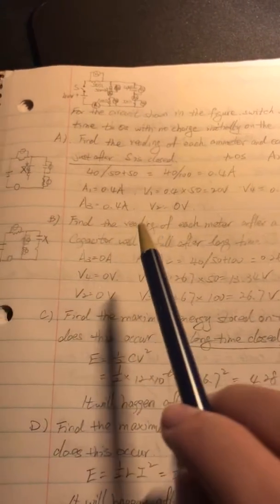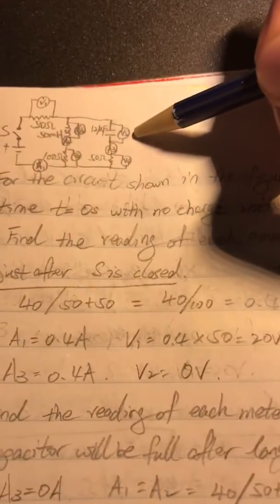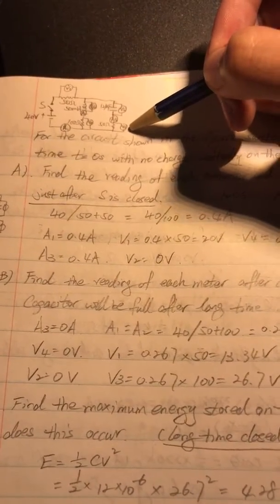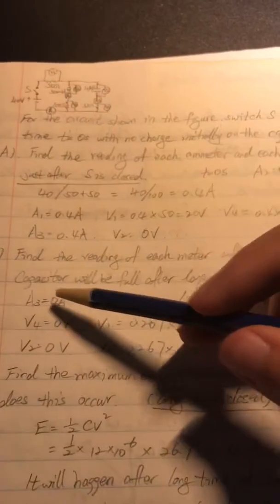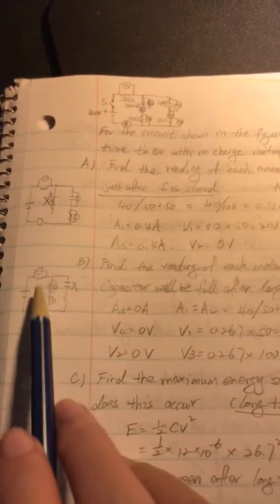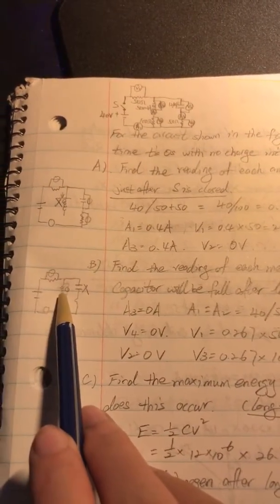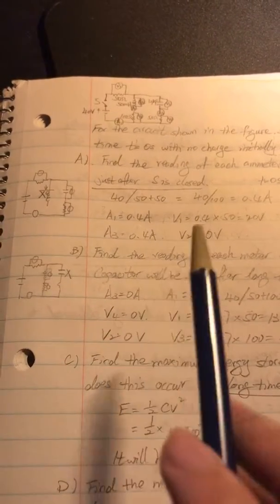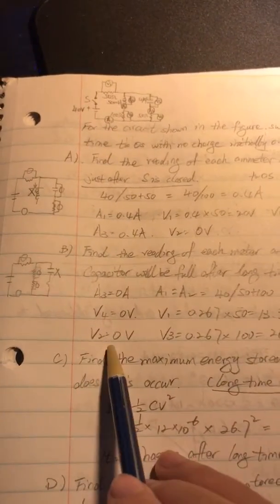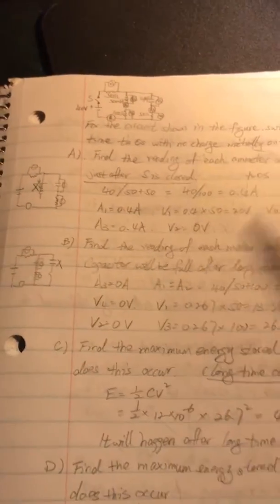So if it does not go through there, V5, V4, and A3 will be 0. And also because the inductor is full, V2 will be 0 also.